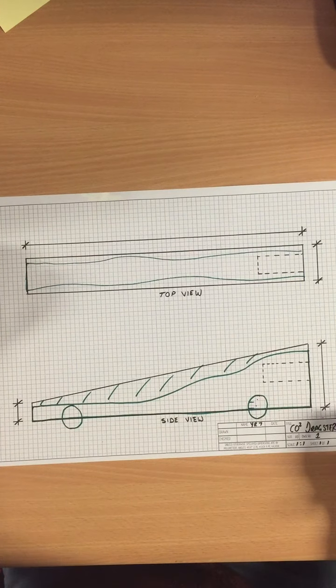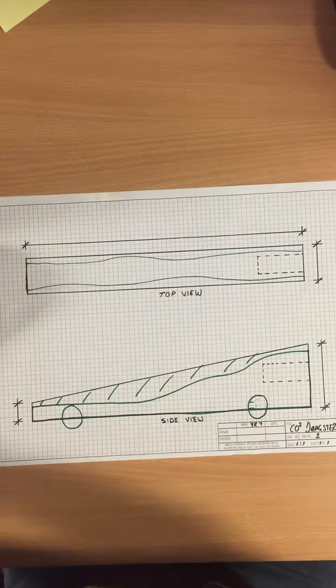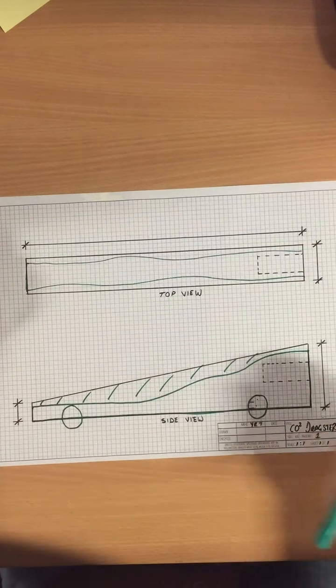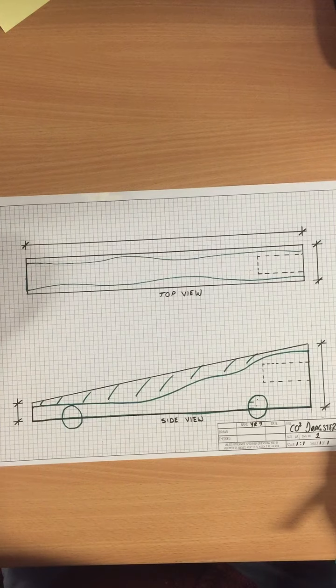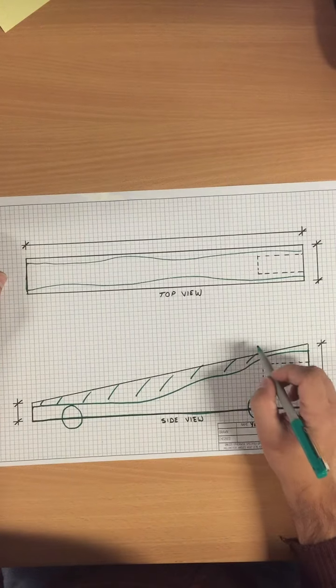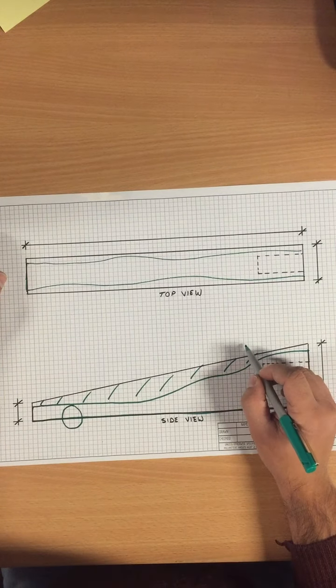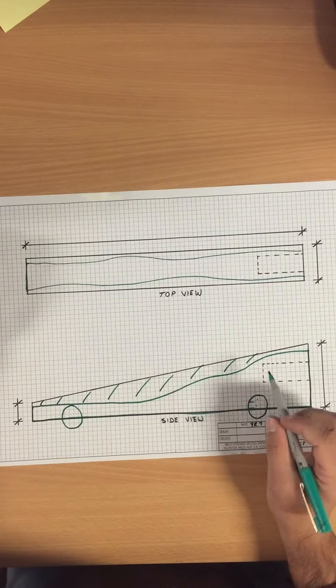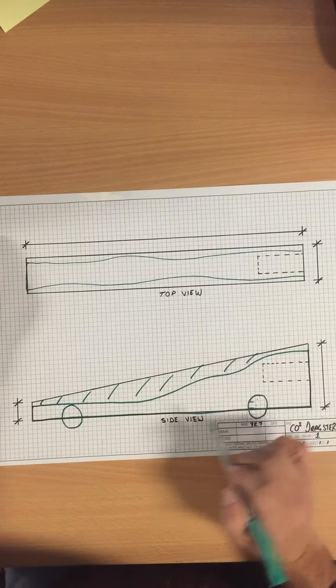Hopefully that makes sense. Now, as you'll see, you've got these lines here. They're your dimensions. Each little square on this drawing is 1/2 centimetre, but we don't want to talk in centimetres in Tassie, we want to talk in millimetres. So each little square is 5 millimetres.